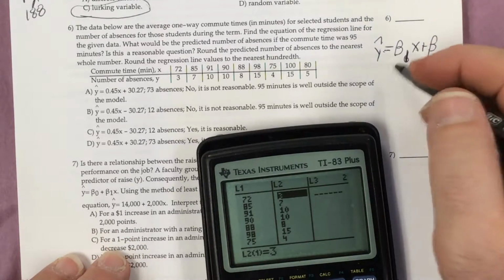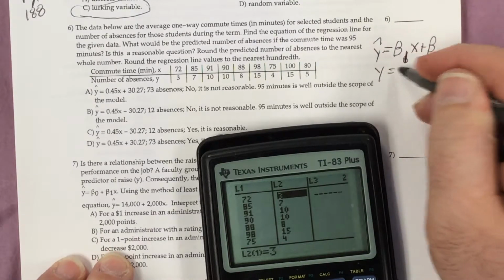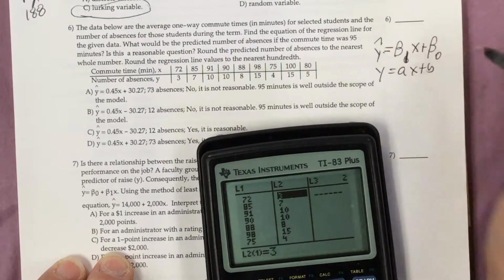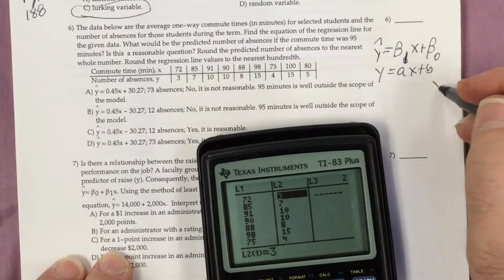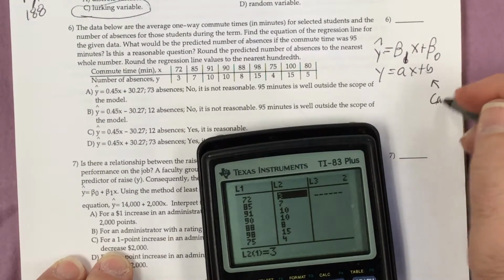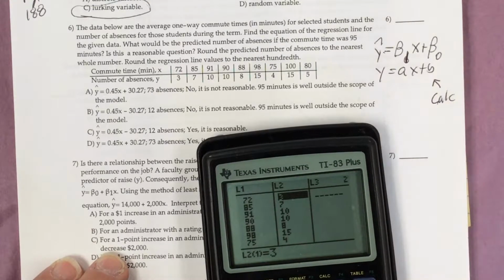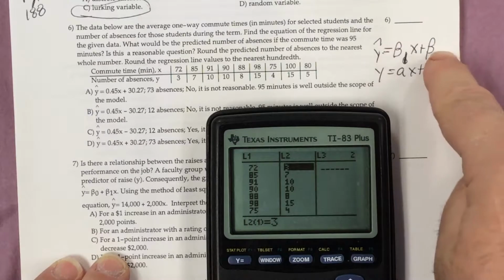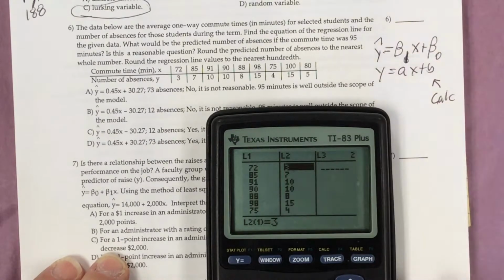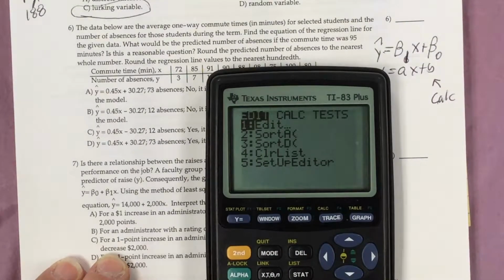On the graphing calculator, it's just going to be written in the form of y equals ax plus b. This method is shown in the calc portion of your calculator. Under test, it's written differently. Be careful of this. So to utilize this form, since this is consistent with the calculator and this particular function, I'll show you what I mean in a moment.